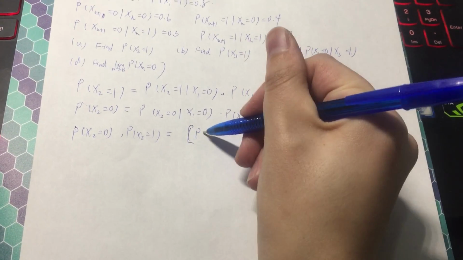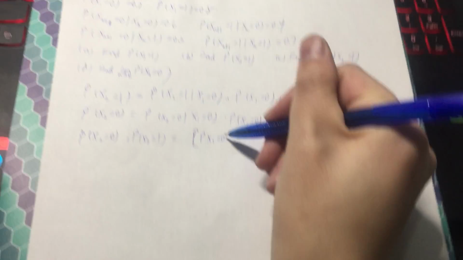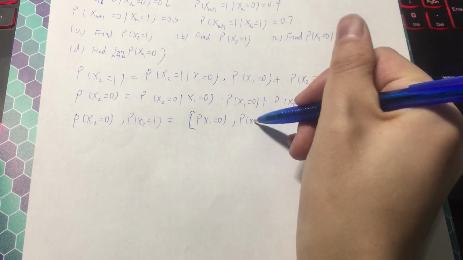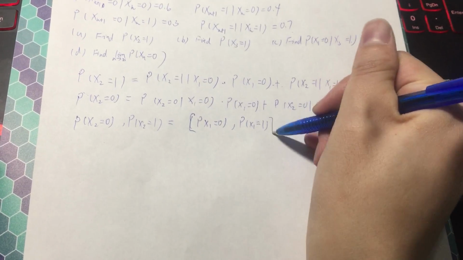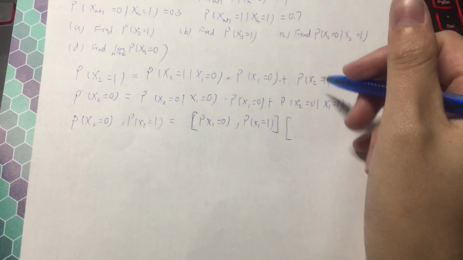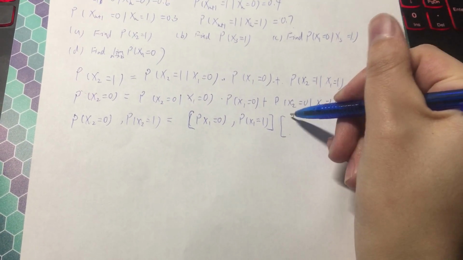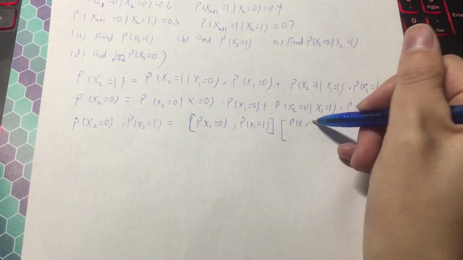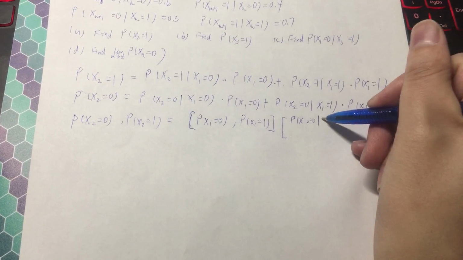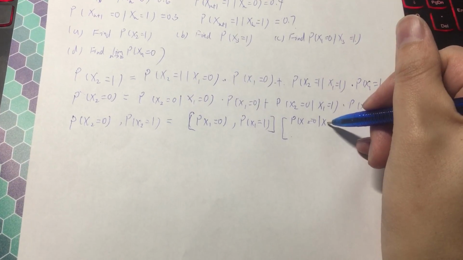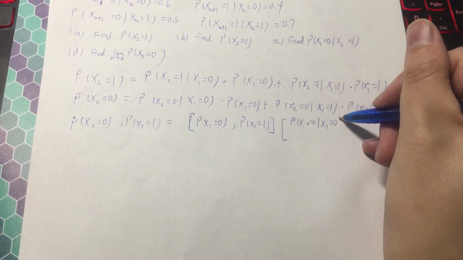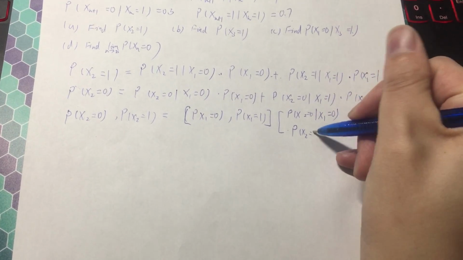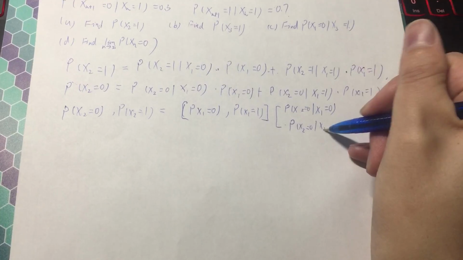P(x1 = 0), P(x1 = 1), times the matrix with P(x2 = 0 | x1 = 0), and P(x2 = 0 | x2 = 1).